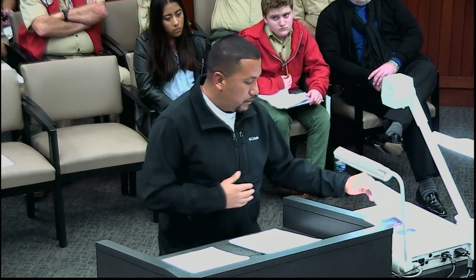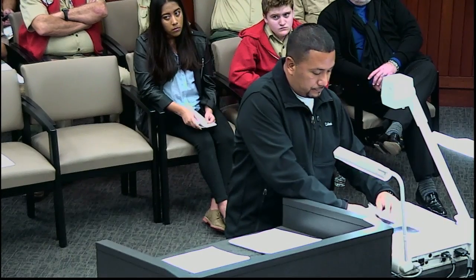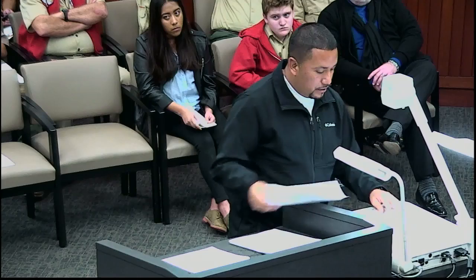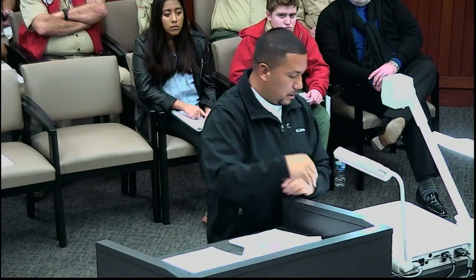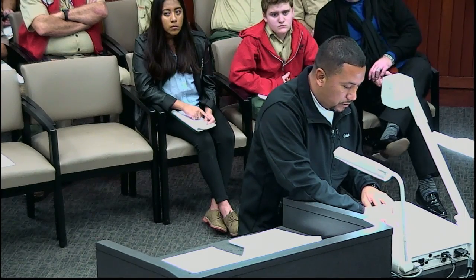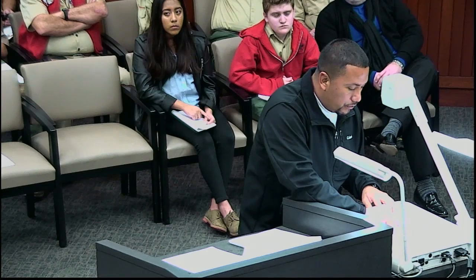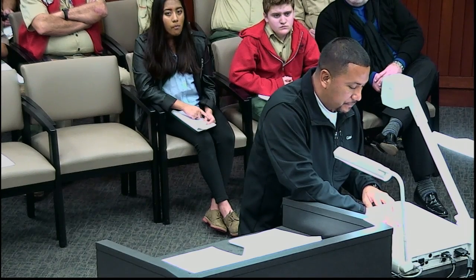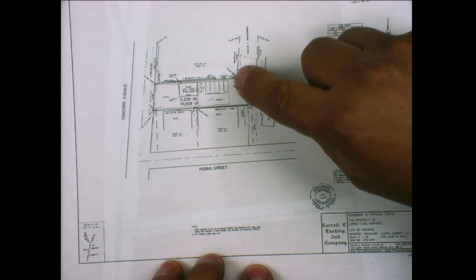This property right here, what I hear is it's residential. There's a grocery store on the corner, and then it's my property. After my property is another business, and then a car dealer, and then a body shop. Right here is the residential part. The owner of the residential part asked me if I could move my fence, because I put a fence in.